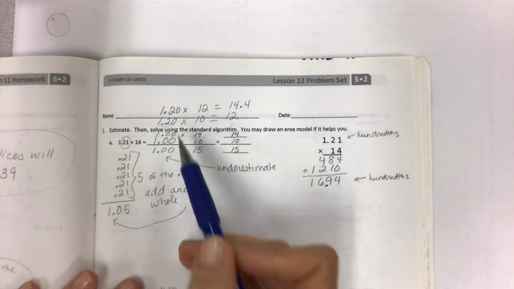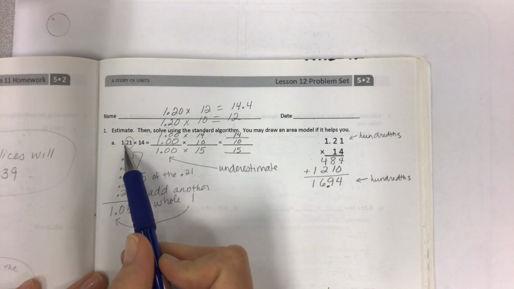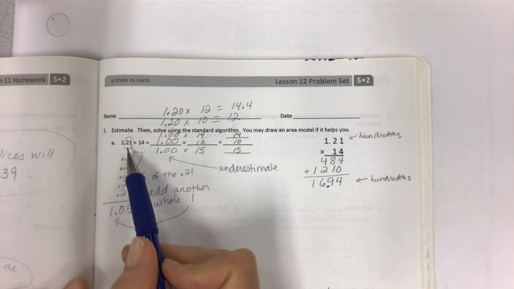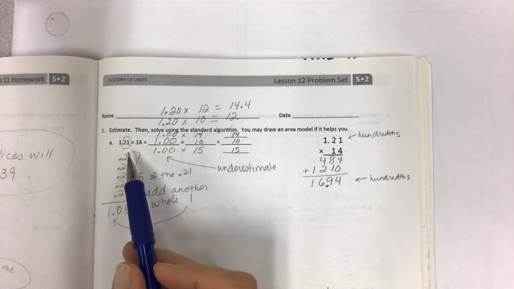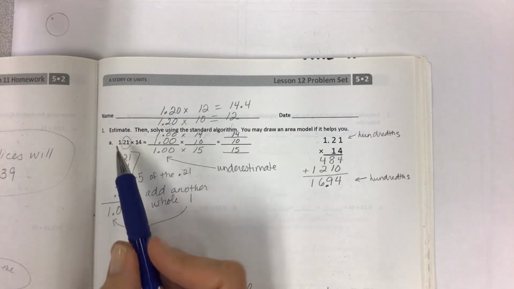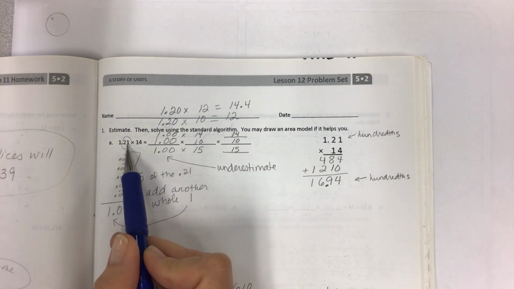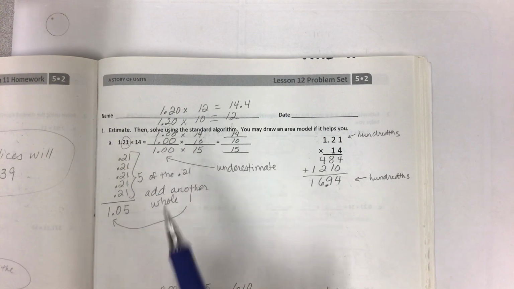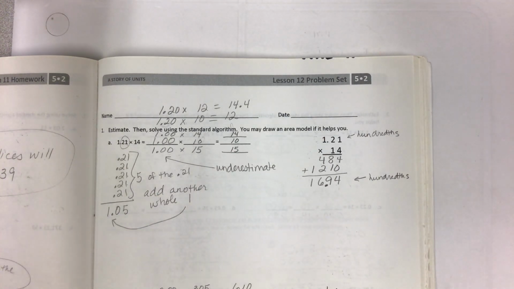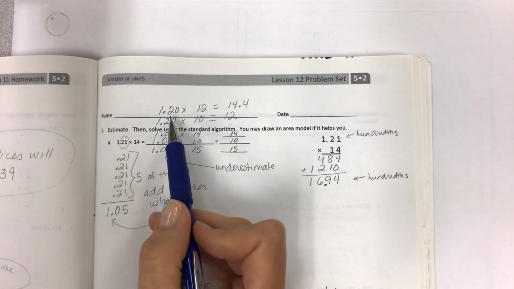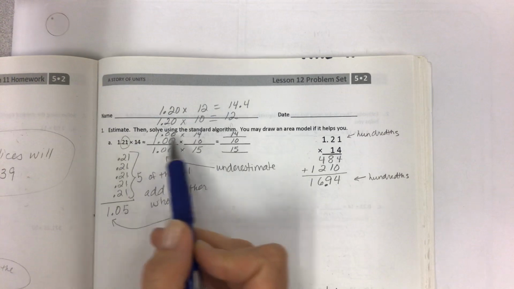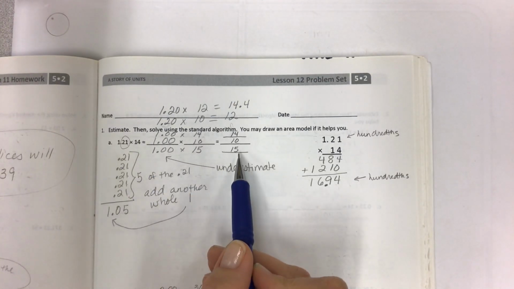This time, as you can see, we're going to be working with numbers that maybe aren't as easily rounded to a whole number. And what happens if I have 21 hundredths that are repeated a whole bunch of times? And so what does that amount to? So it's just kind of like how to estimate, but then also what all these estimates will get you.